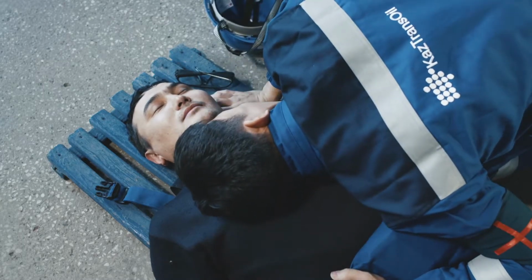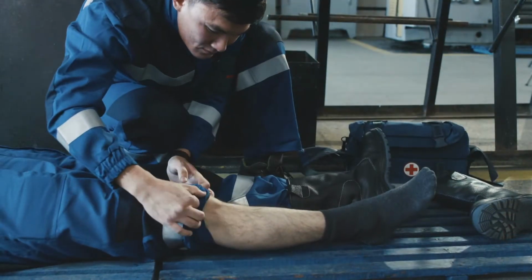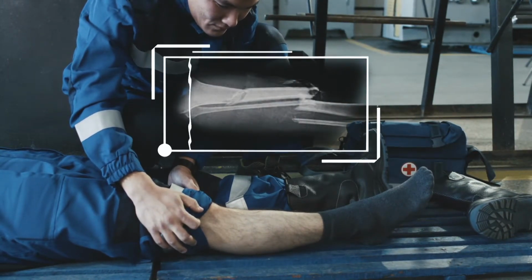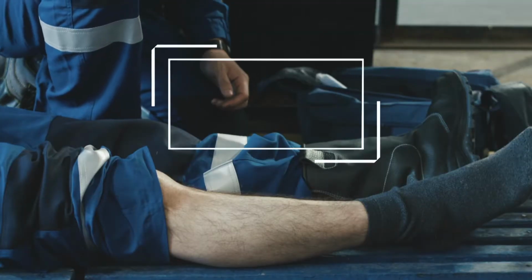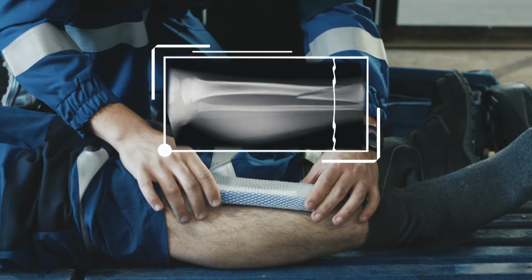If the victim is conscious and breathing, determine the type of injury. In case of an open injury with bleeding, proceed according to the algorithm described earlier in the section External Hemorrhage. If the injury is closed, apply a cold object to the damaged area through the tissue for 10 to 15 minutes.